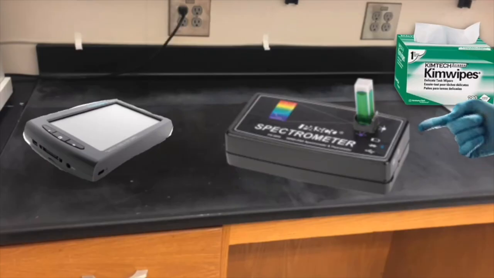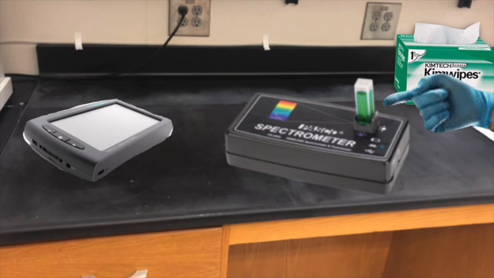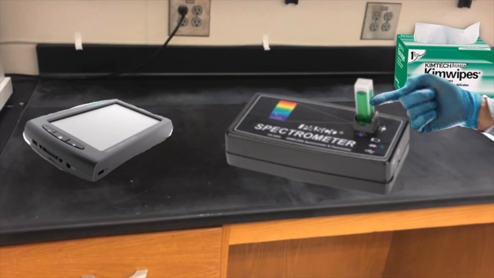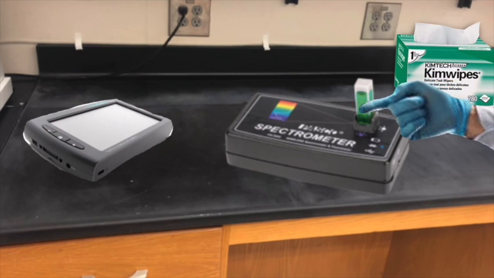Here we are. This machine is a spectrometer. It separates wavelengths of light and detects how much each wavelength is absorbed. To take an absorption spectrum of the solution, we would first pipette it into this small rectangular prism called a cuvette. Its standard width is 1 centimeter.